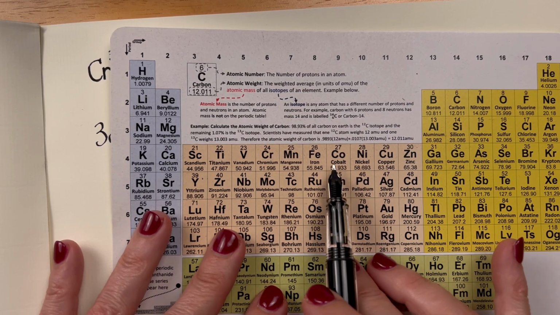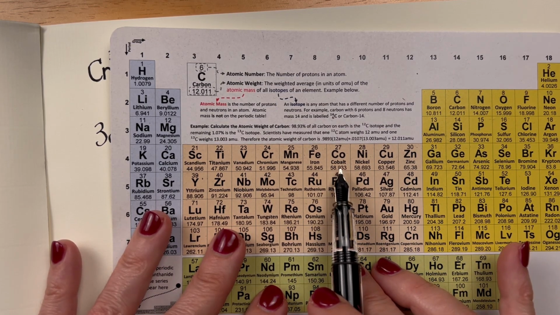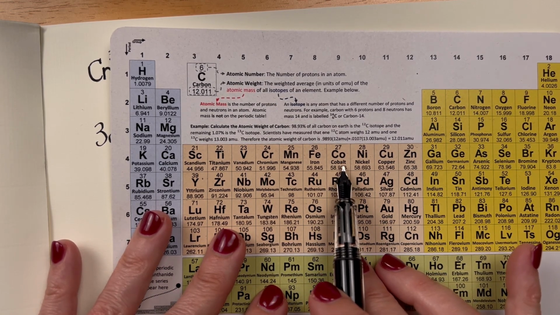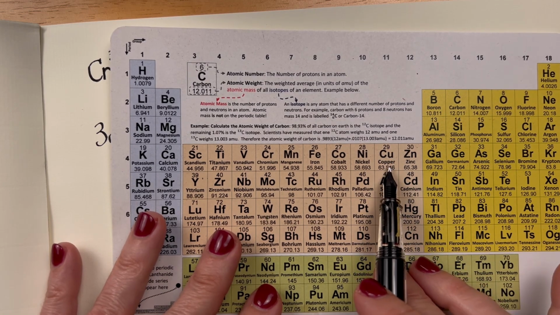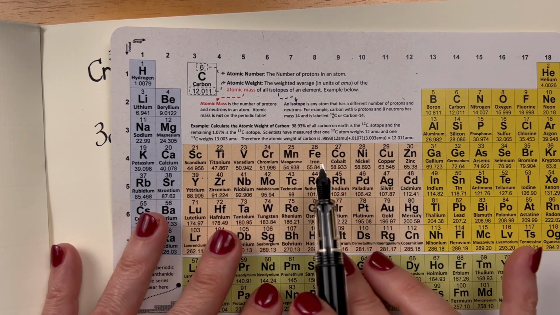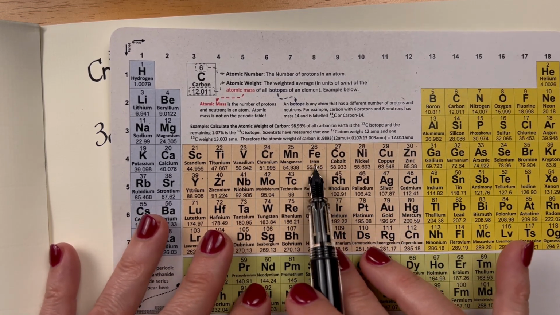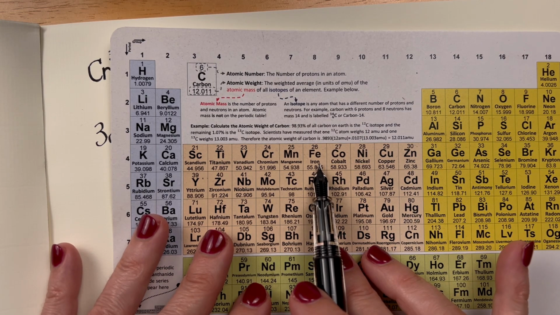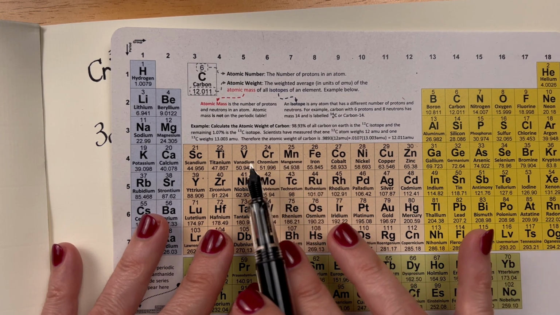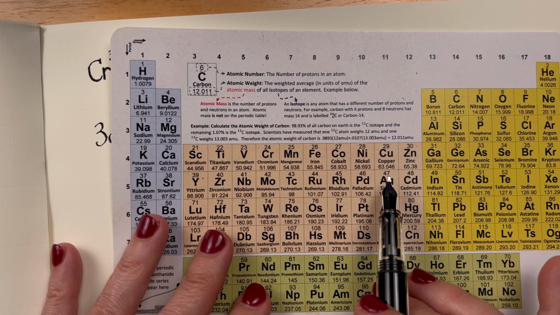For example, cobalt blue. These cobalt blue complexes are quite lovely. And copper, we get some bluish colors, some green colors. Iron, we get orange, right? With iron oxide, which is rust. And there are many other colors that are possible.